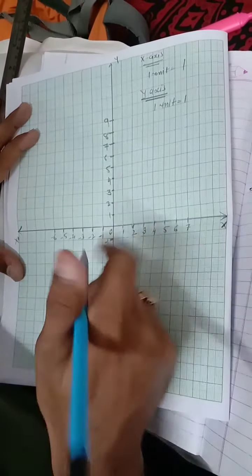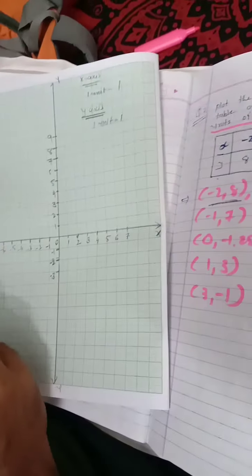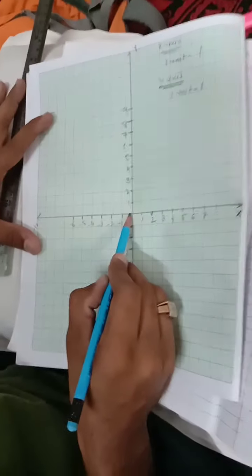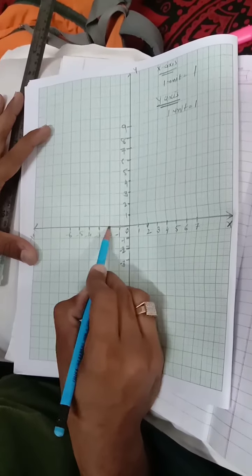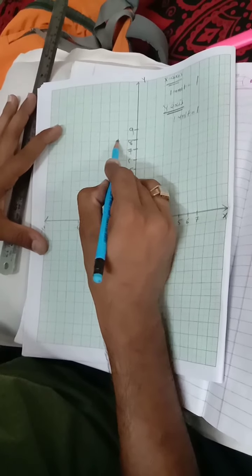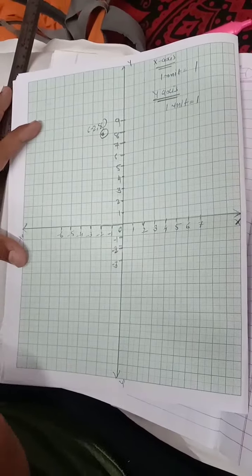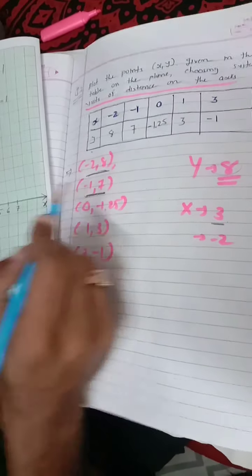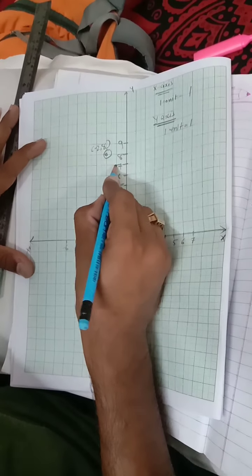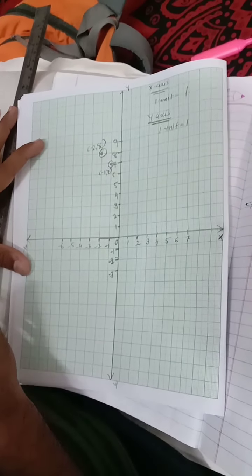Now the first point is what? (-2, 8). -2 means x coordinate -2, horizontally -2, and vertically 8. This one is your first point (-2, 8). Second one, (-1, 7). Horizontally minus 1, I reach here, and then 7. This one is your second point (-1, 7).